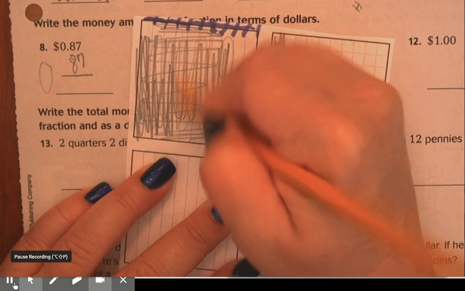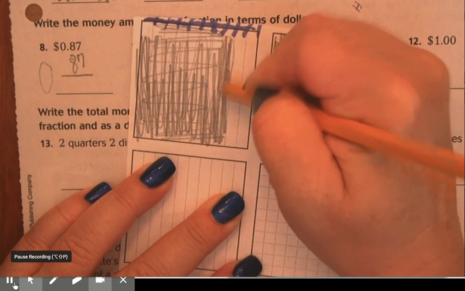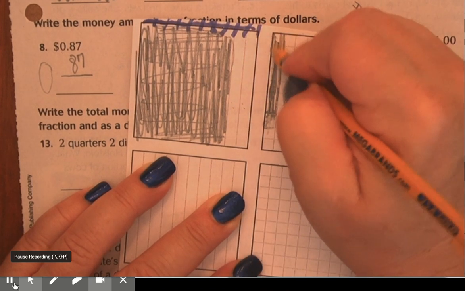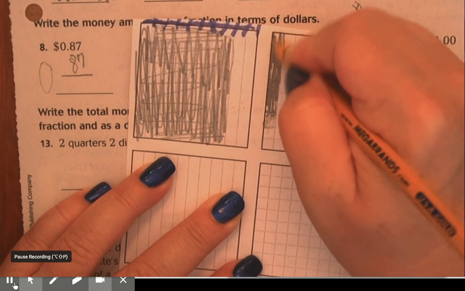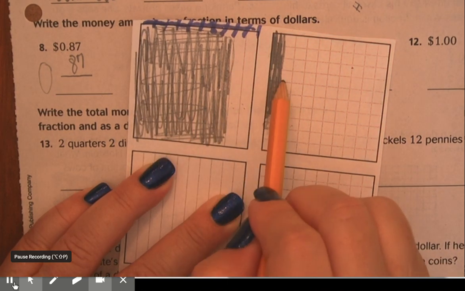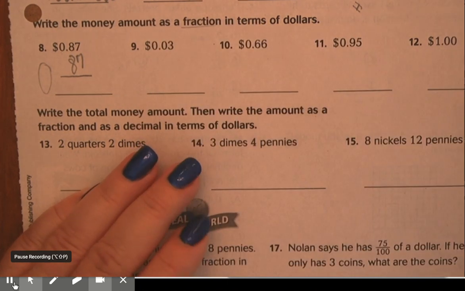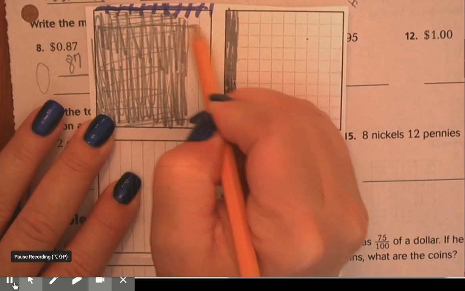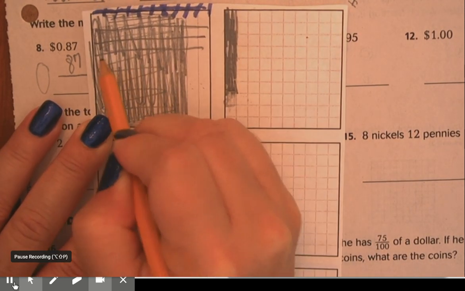I have 8 tenths, 2 left over, 7 in the hundredth, and if you add them together, you get 87 hundredths.